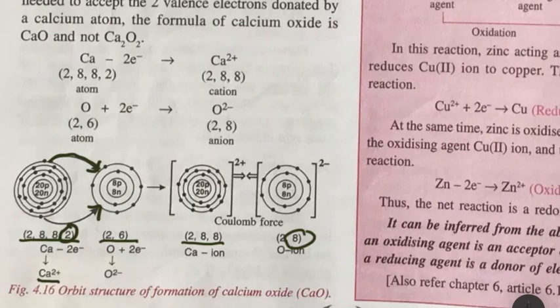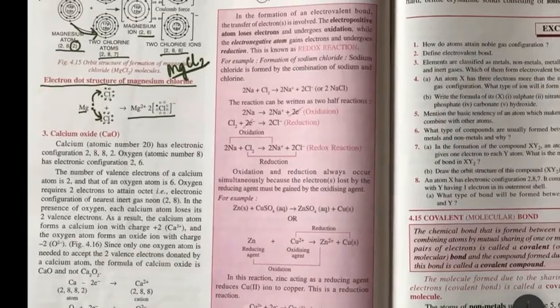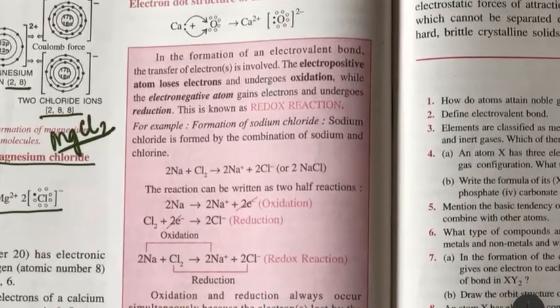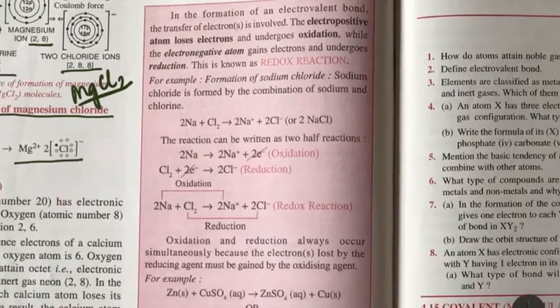Since it has given away 2 electrons, it is 2 plus, and it has received 2 electrons, it becomes 2 minus. And this is your electron dot structure of calcium oxide. Children, please draw both the diagrams, the orbit structure as well as the electron dot structure. I already explained how the electrons go to oxygen and how calcium oxide is formed.